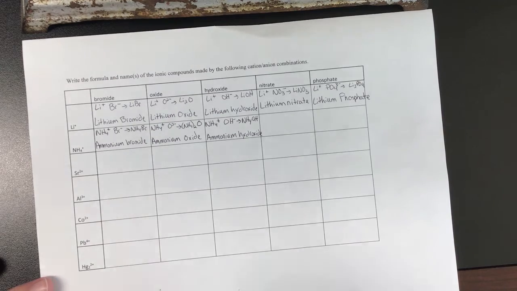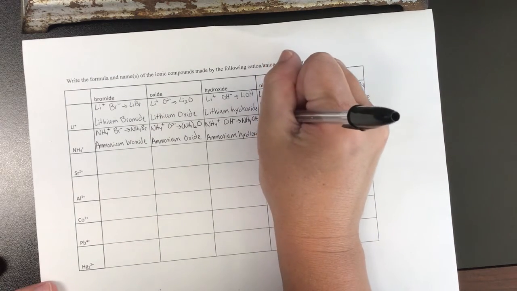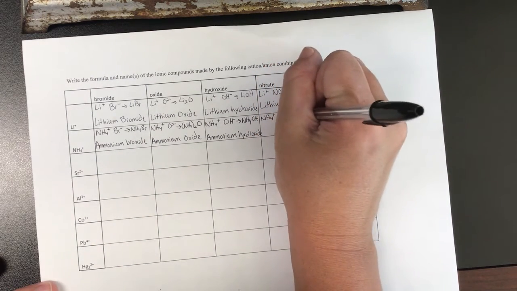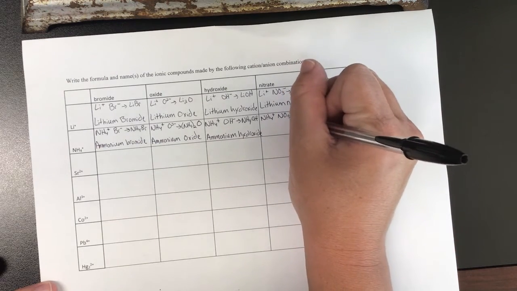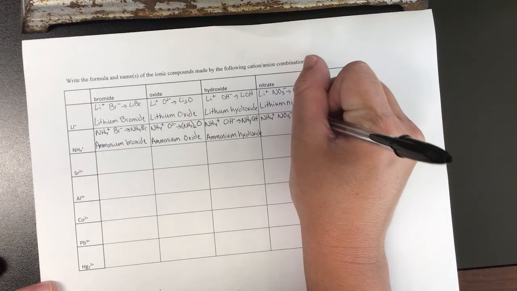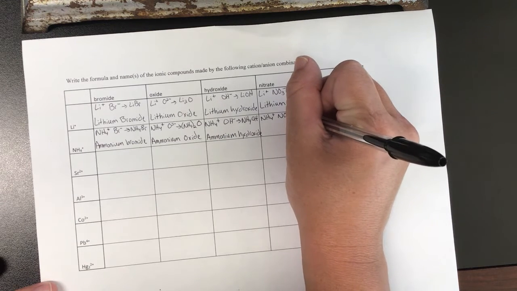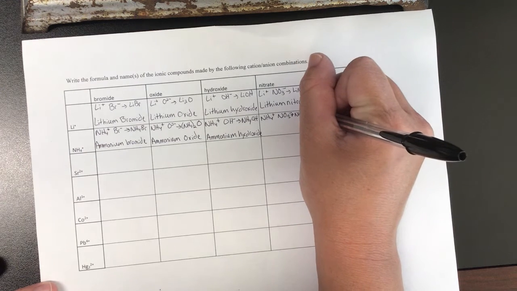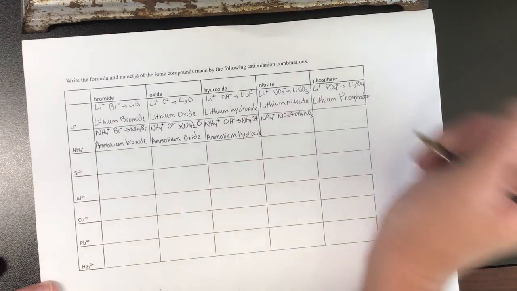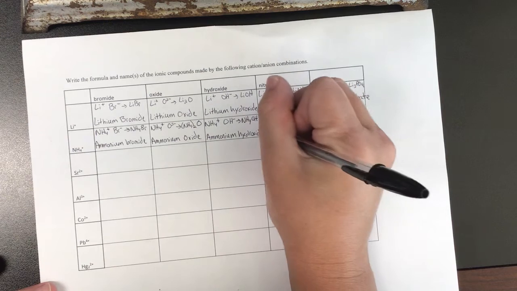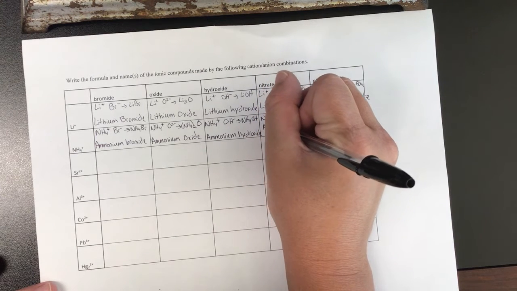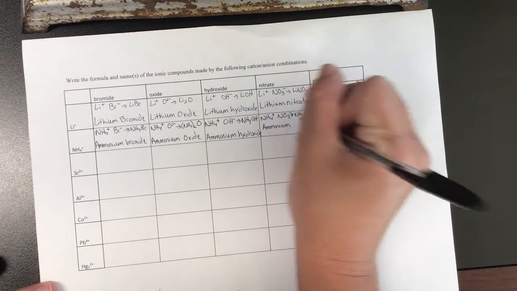Okay, then we have nitrate, so ammonium, and then nitrate is NO3 minus, so it's a 1-to-1. So we're going to get NH4NO3. So no parentheses needed because we just have one of each. And then it's going to be ammonium nitrate.